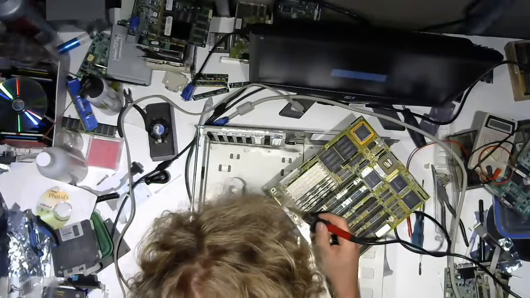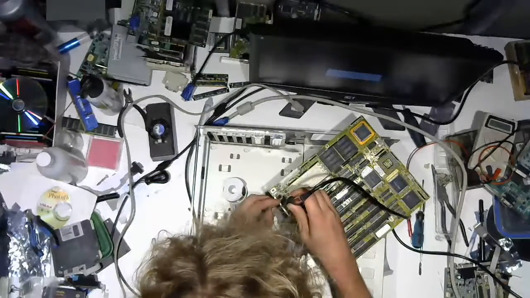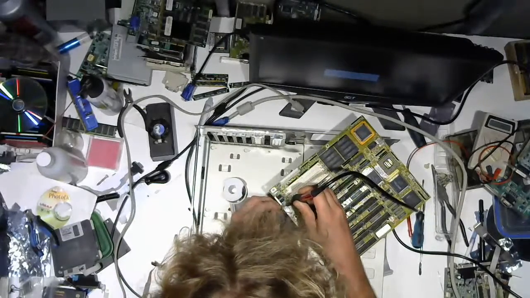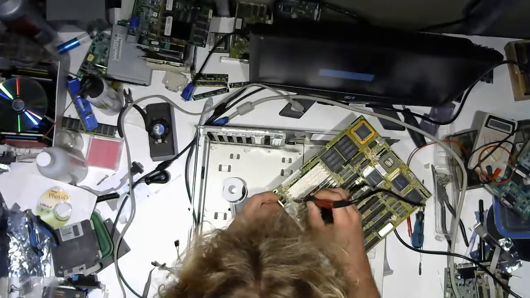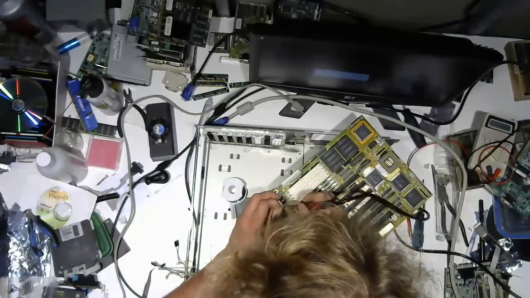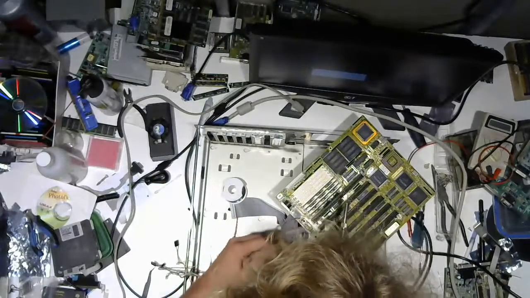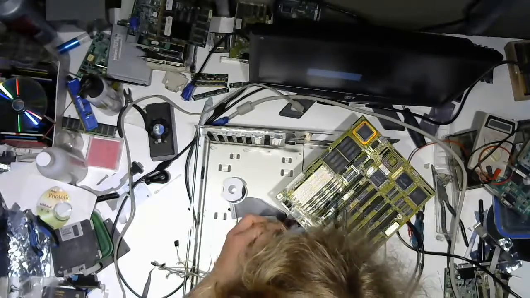Almost done here. We can put that in and fire it up. I'm thinking of giving it 8 megs of RAM, just because I recently discovered I have a lot of 30-pin SIMMs, so I'll get that sorted out nicely. It's looking not so clean here.